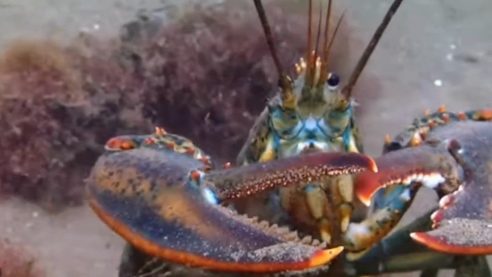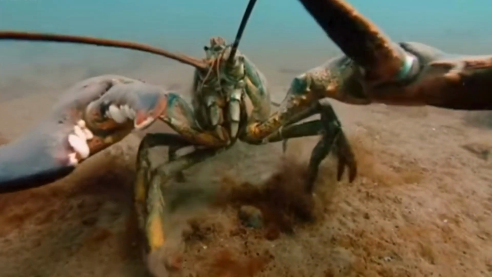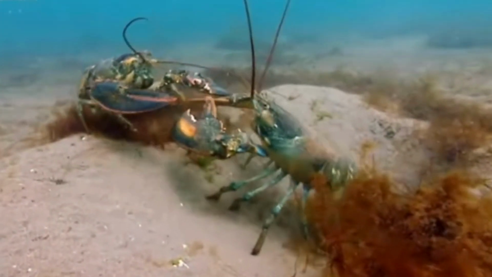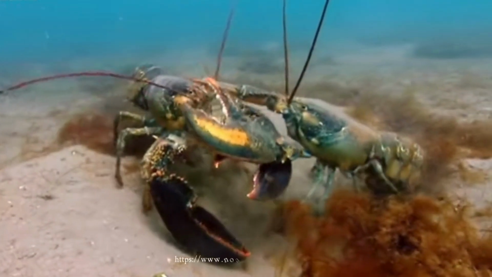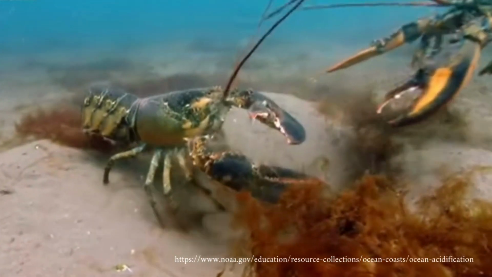Even the smallest of changes in the pH of the ocean can create massive shifts. The drop in pH that we mentioned earlier may not seem like much, but it actually represents a 30% increase in the acidity of the ocean water.